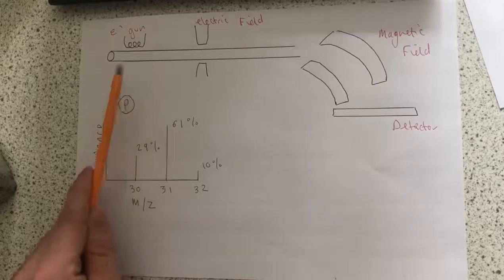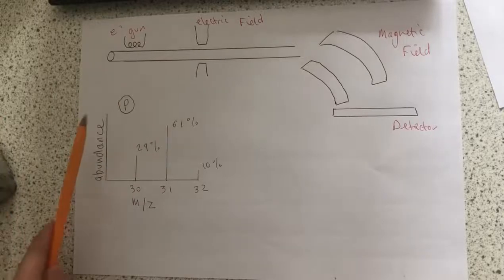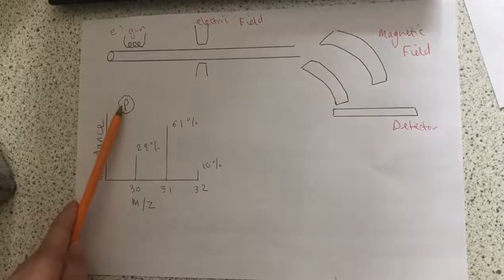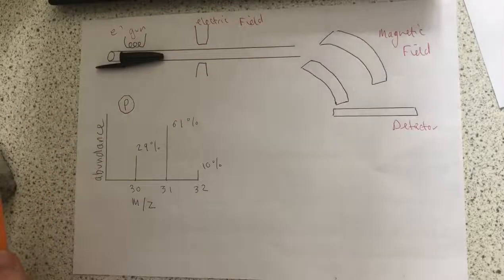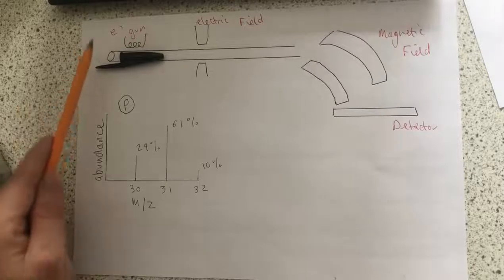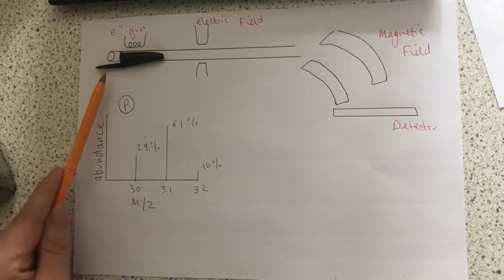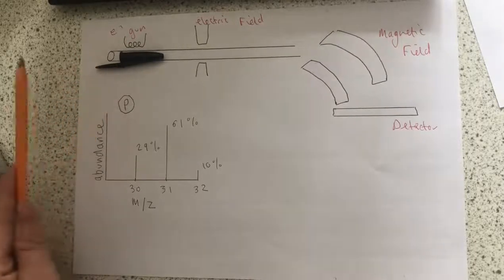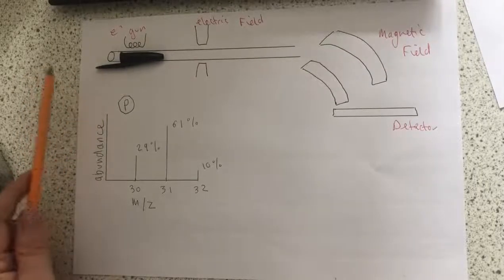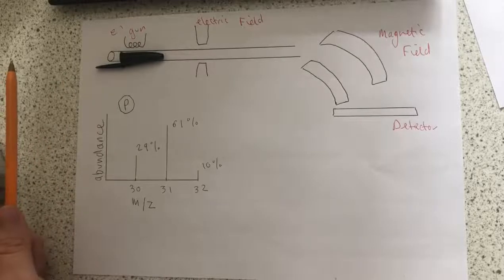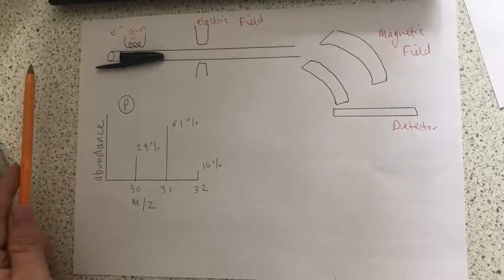So what's going to happen is your sample, so your element with all its different isotopes, with their different numbers of neutrons, is going to get added to your machine. The electron gun fires electrons at it, and that actually pings off an electron. So it causes your elements to lose an electron and gives them a positive charge.